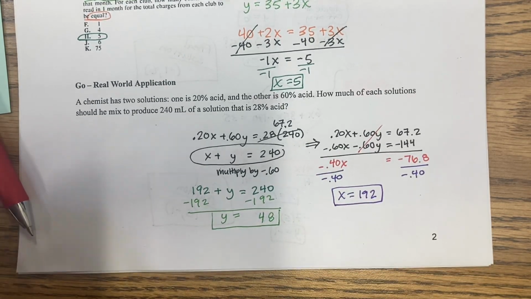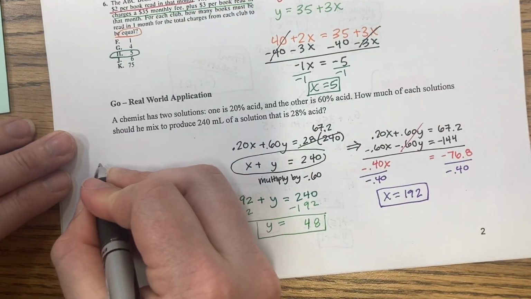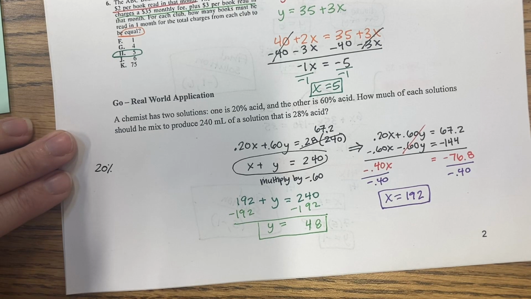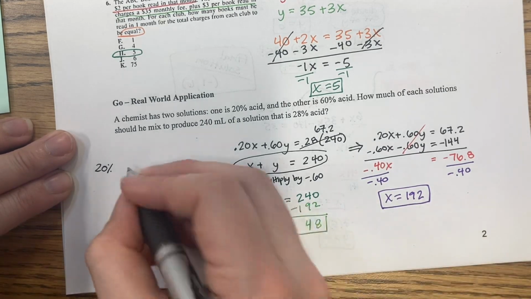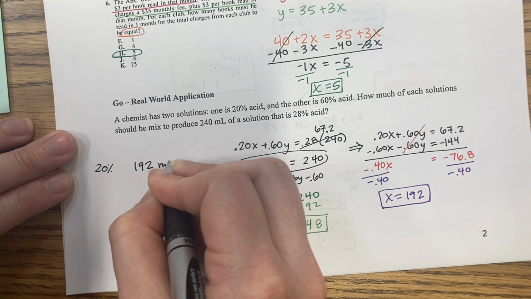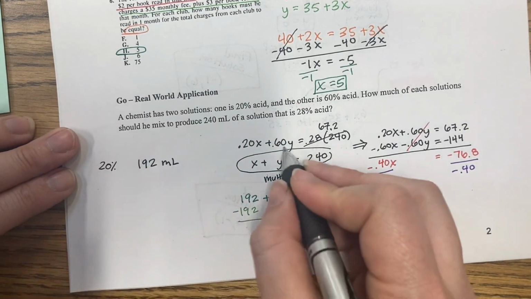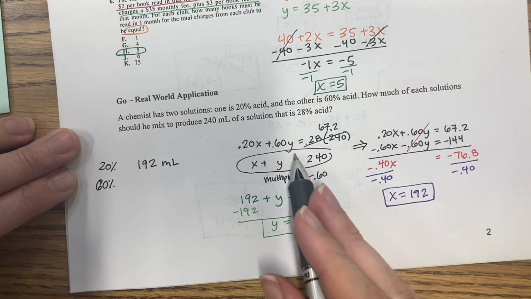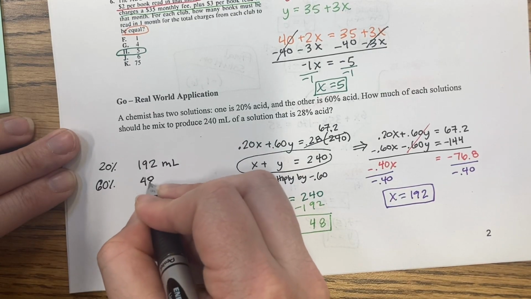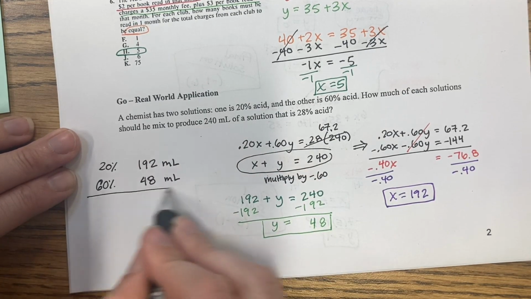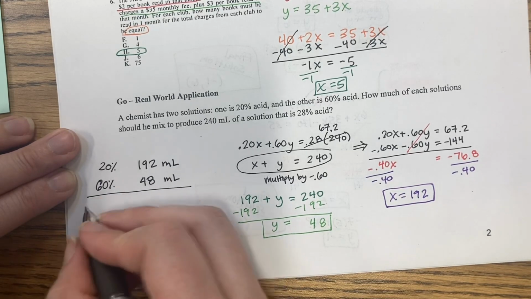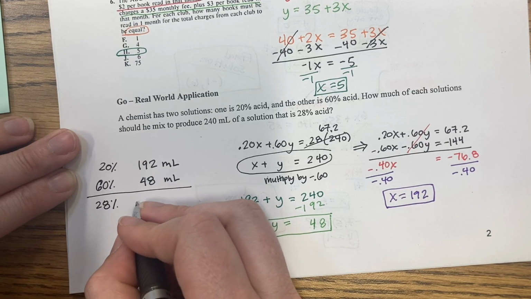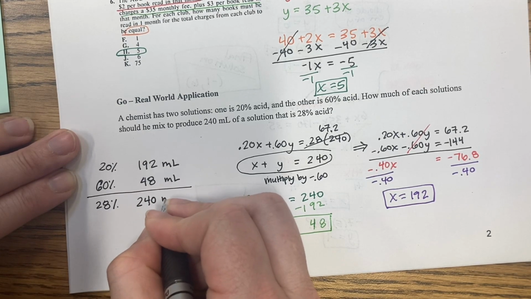Which means for the mixture, we would need the 20% acid to be a total of 192 milliliters. We would need the 60% acid to be 48 milliliters. And when we combine these two together, it will build a 28% with 240 milliliters total.